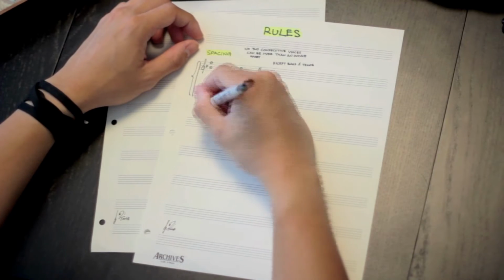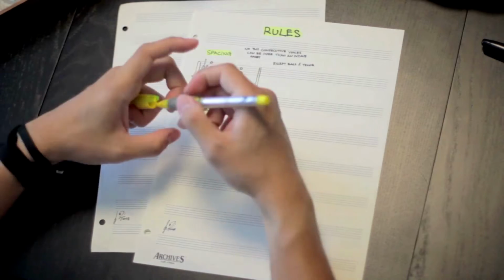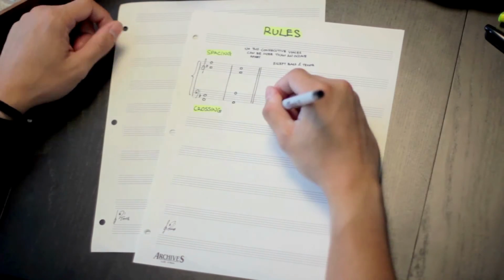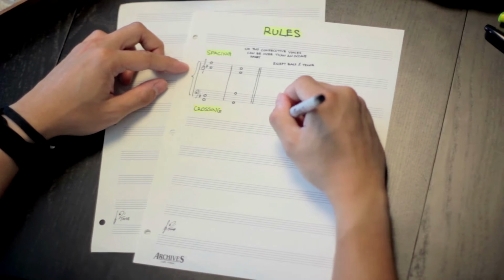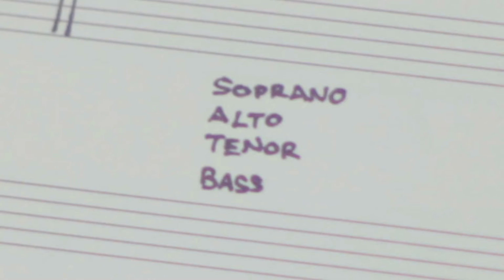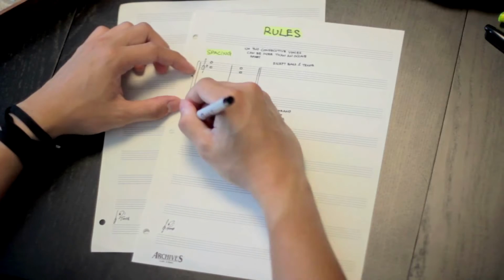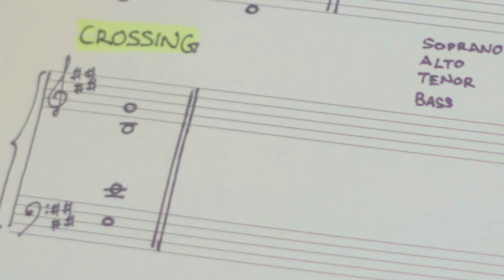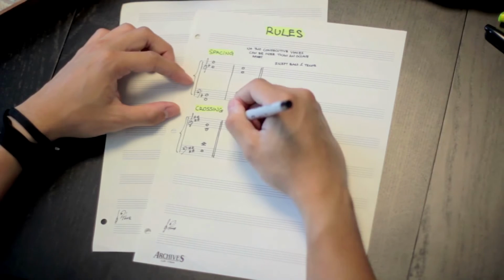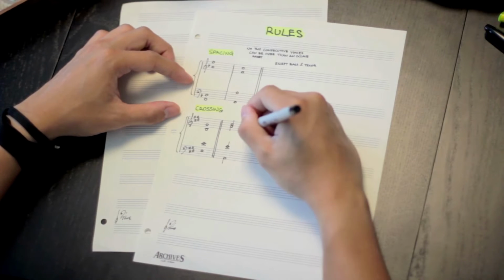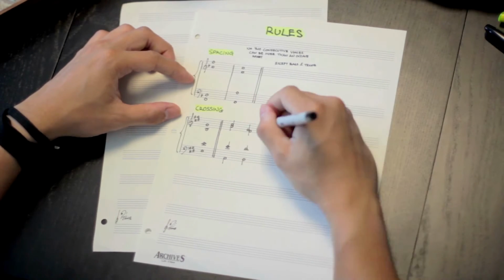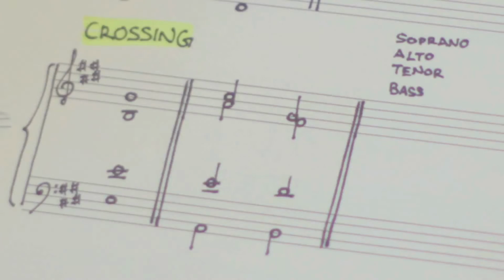The second major rule is called crossing. We never want our voices to cross. What this means in practical terms is that in any given voicing, from the bottom to the top, we want the bass, then the tenor, then the alto, then finally the soprano. A voicing like this, where the alto goes below the tenor, isn't allowed. We also have to watch out for crossing voices in between chords. If the alto is on A here, the soprano can't go down to G in the next voicing, even though the alto moves down further.